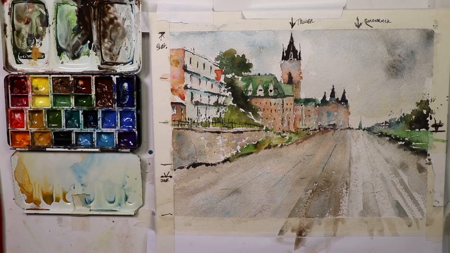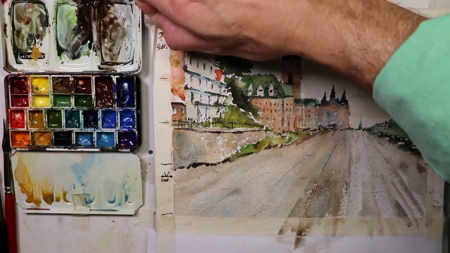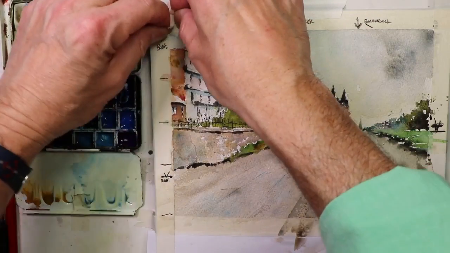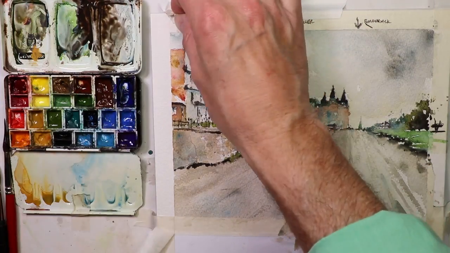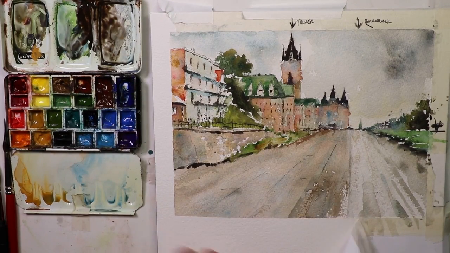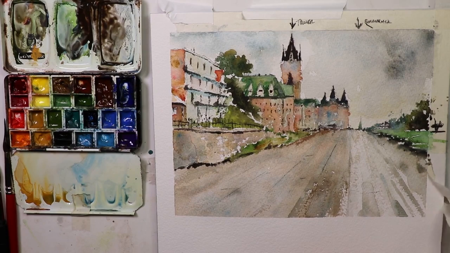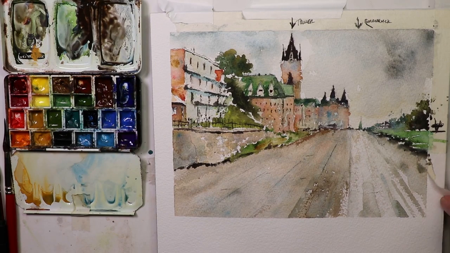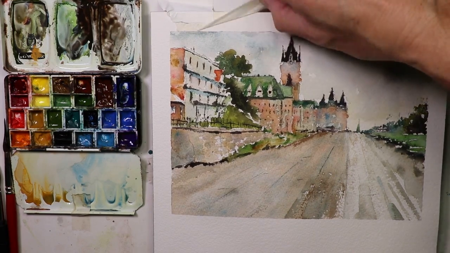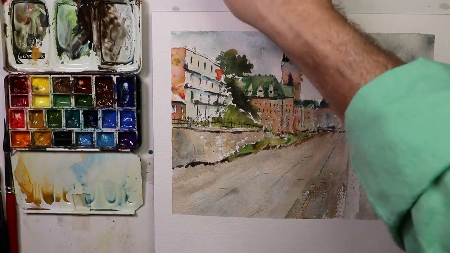But before we go, we must not forget to peel the tape off, because some of my friends out there, I know you're going to tell me that we should peel the tape off, and it does look a lot better once we... All right, that's much better.